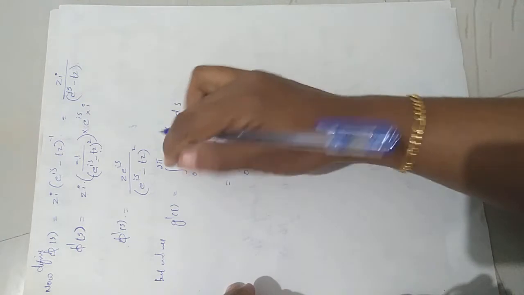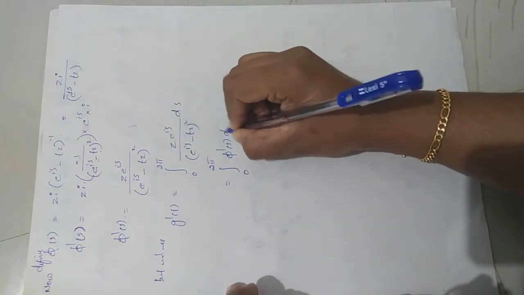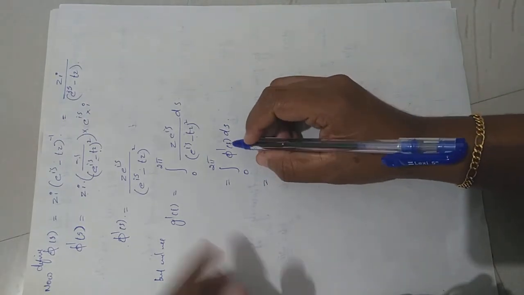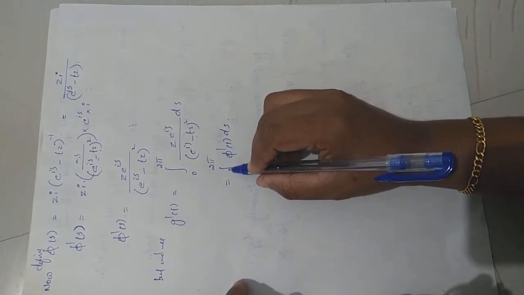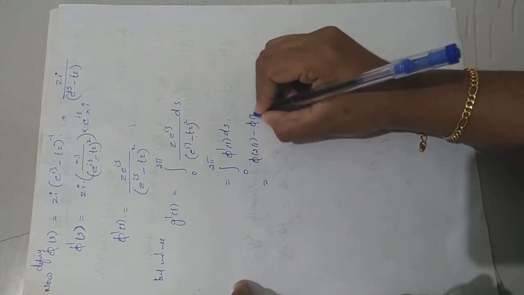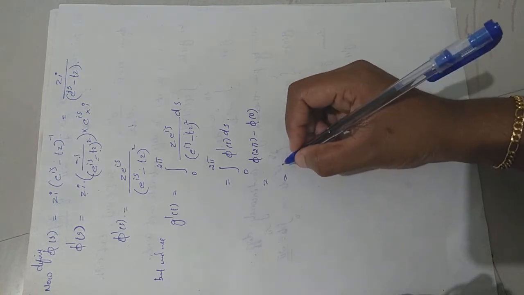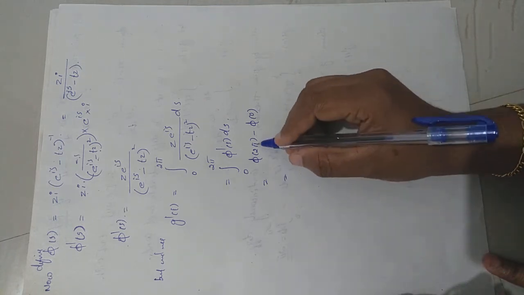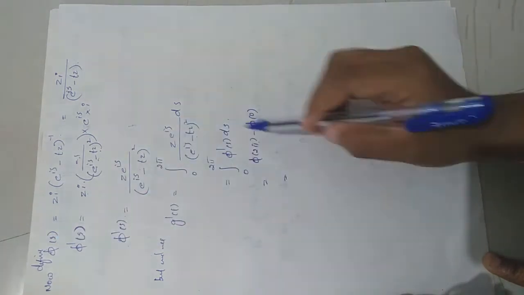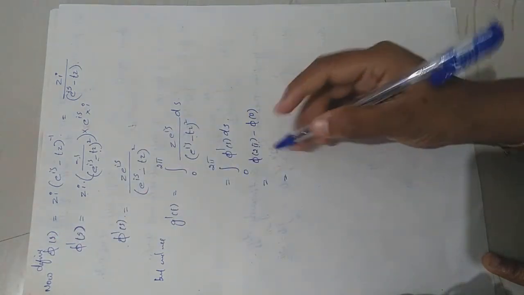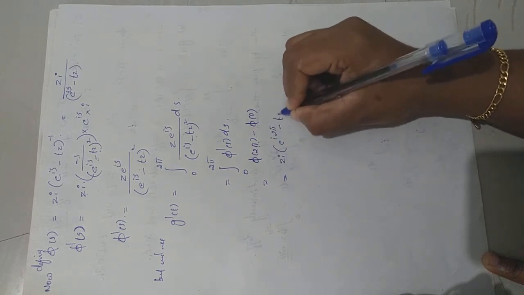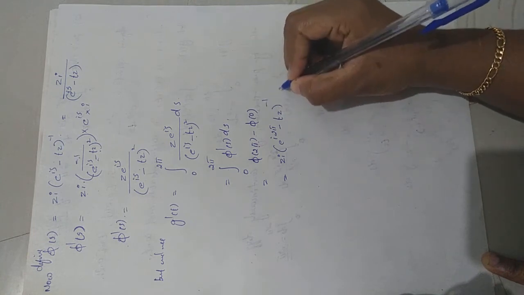In place of this term, what can we write? We can write phi dash of s ds, right? So phi dash of s ds. Then by the fundamental theorem of calculus, the derivative and integral cancel. So this will be phi of 2 pi minus phi of 0. Phi of 2 pi means instead of s, substitute 2 pi. So z i into (e raised to i 2 pi minus tz) raised to minus 1, minus phi of 0.